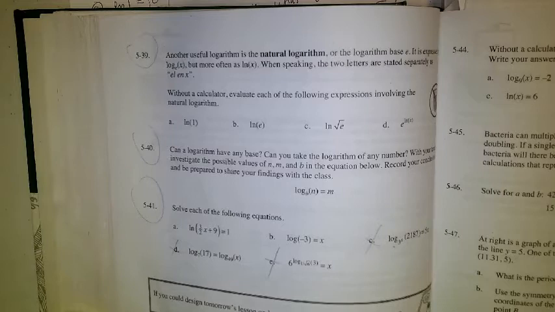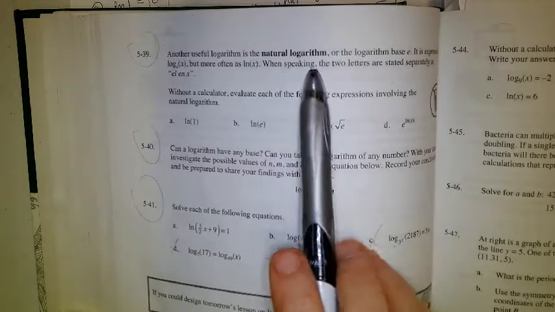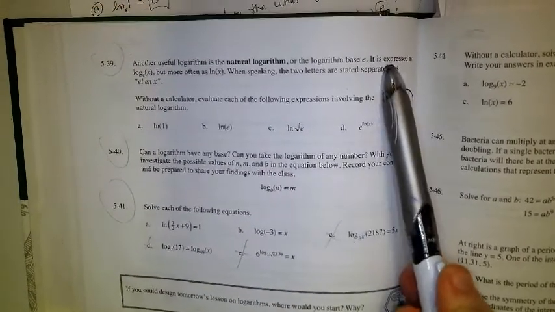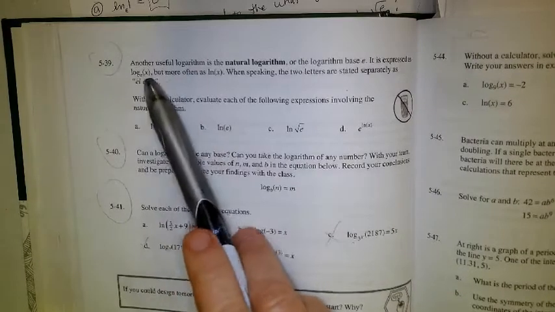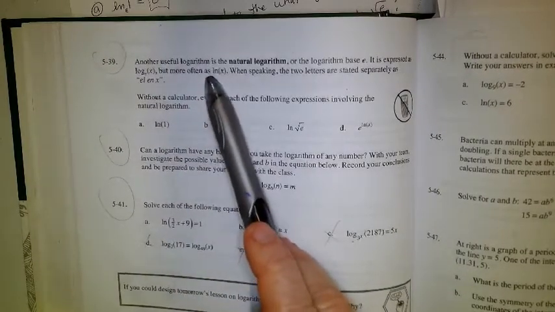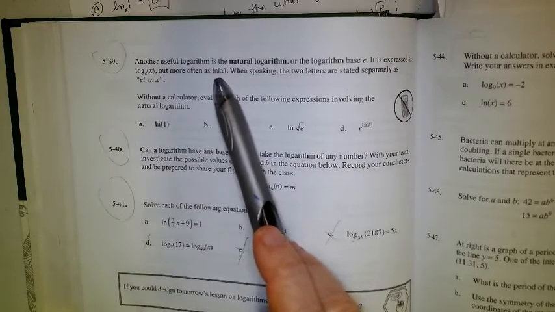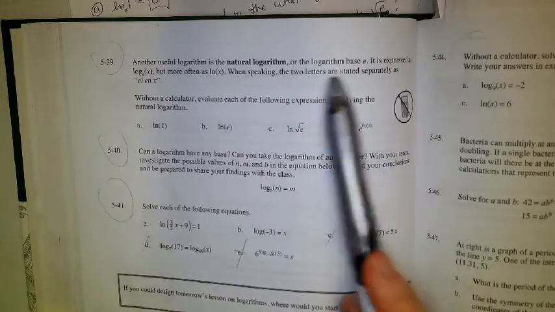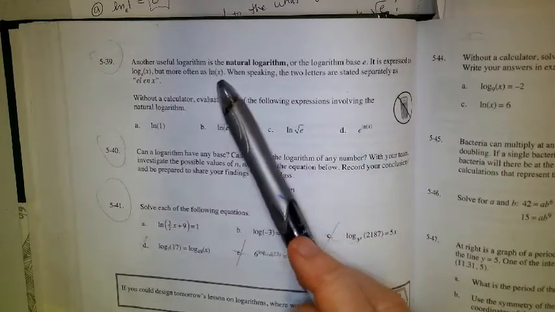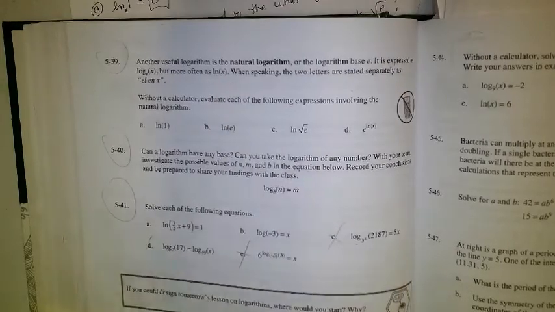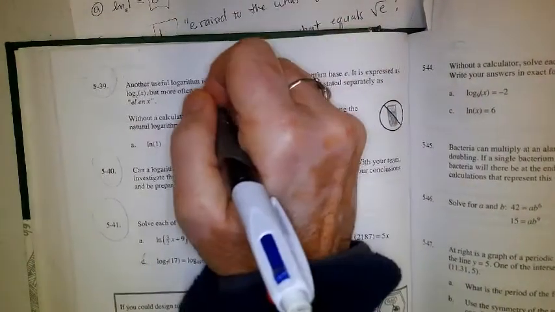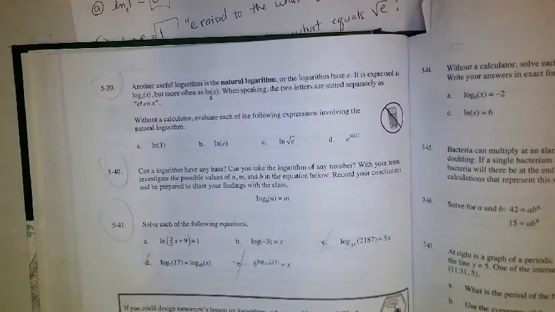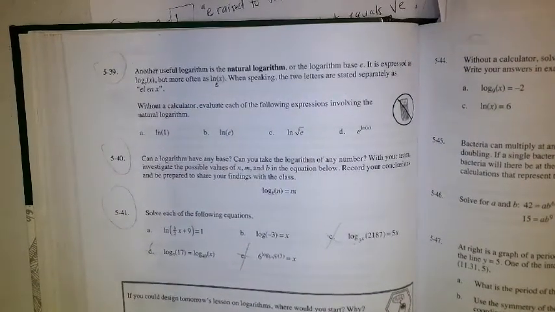So problem 5-39 says another useful logarithm is the natural logarithm, or the logarithm with a base e. It is expressed as log base e of x, but more often ln x, which is like natural log of x. When speaking, the two letters are stated separately as ln x. So it's got a base of e, a tiny little e. And e is just that number that you learned about that's 2.71. You can think of it as being kind of close to 3-ish.